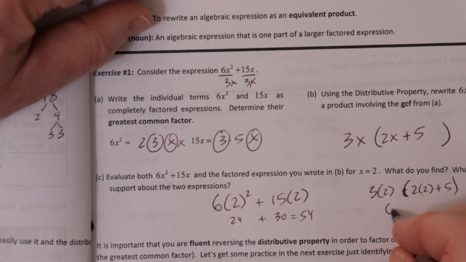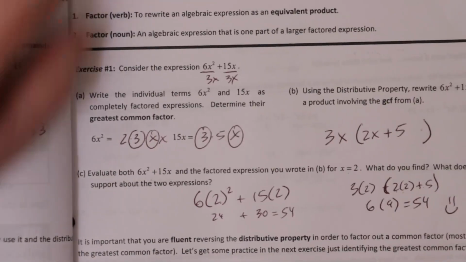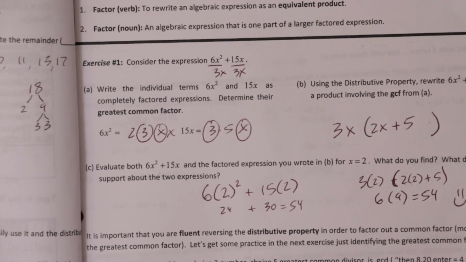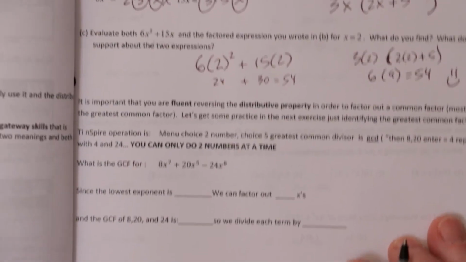2 times 3 is 6. 2 times 2 is 4, plus 5 is 9. 6 times 9, 54. So just like that, we wind up with the same answer, which is good. All right. So my turn to one more time to do one for you.